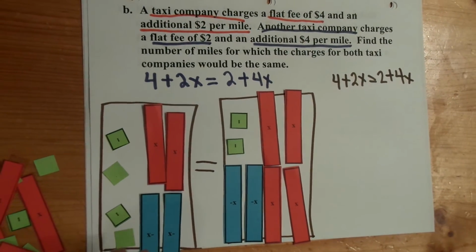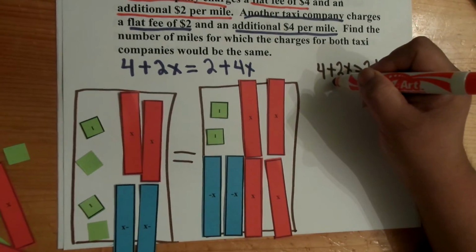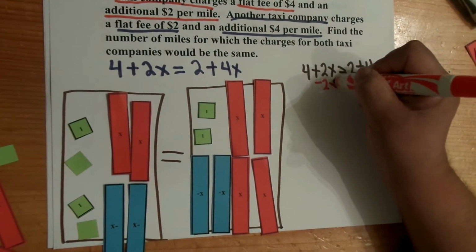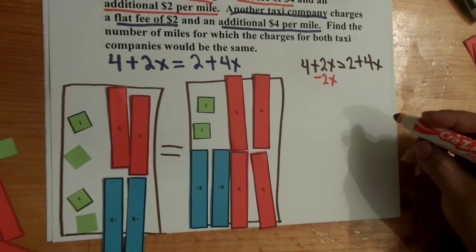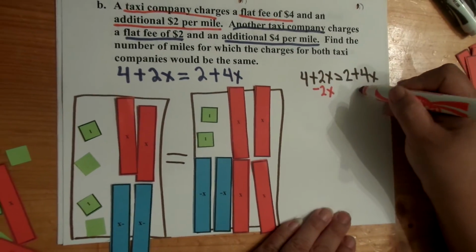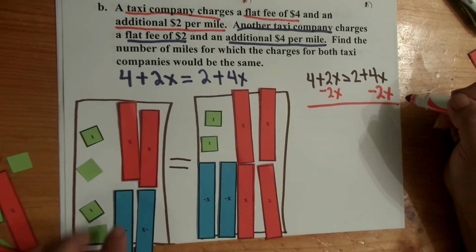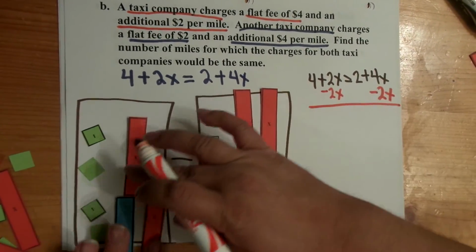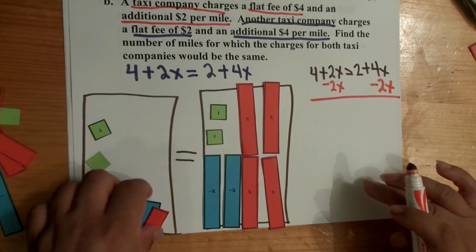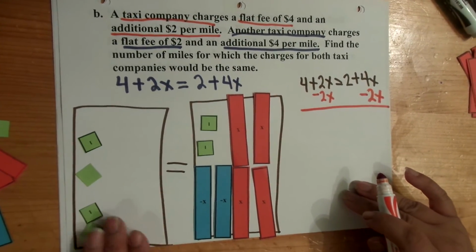Remember, what we do to one side, we must do to the other side. So we added 2 blue tiles, so that's 2 negative x. What we're going to do is remove all zeros. That's 1 zero away, removed. We're going to remove this other 0. So now we see we have no variables on the left side.